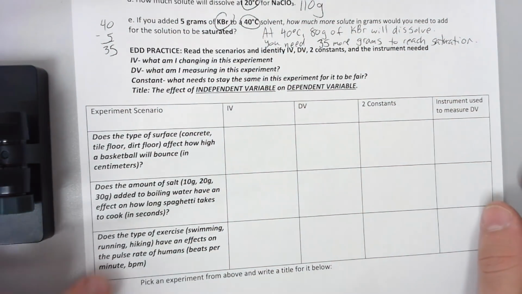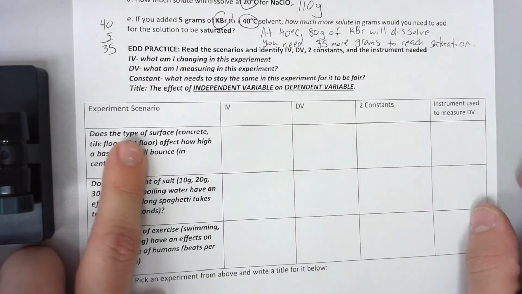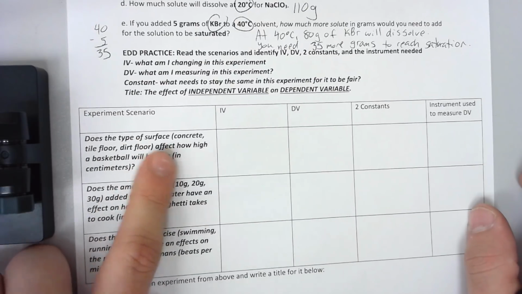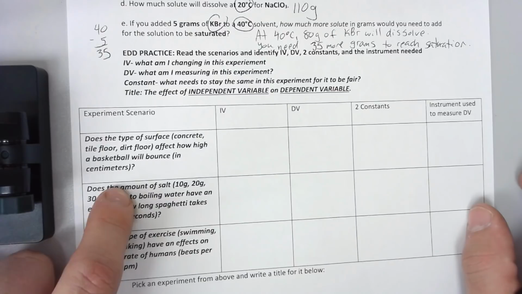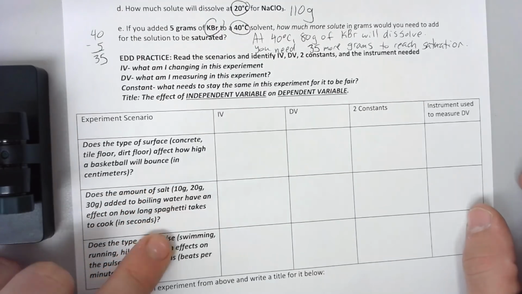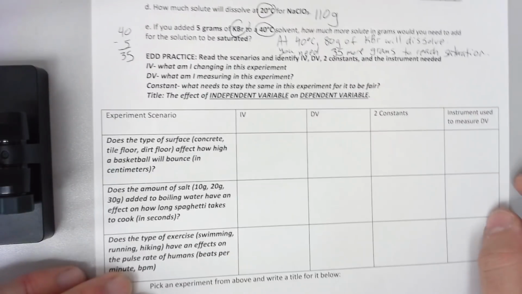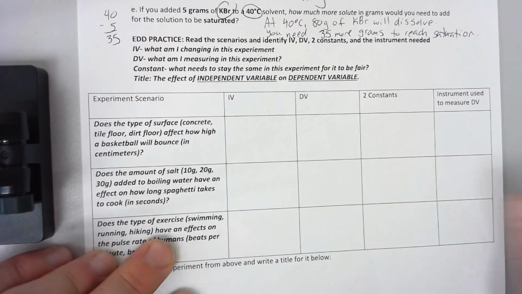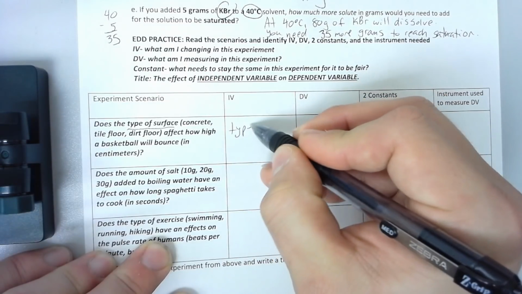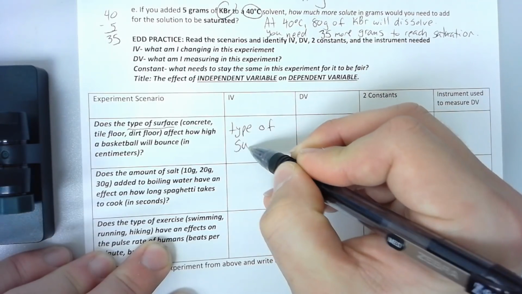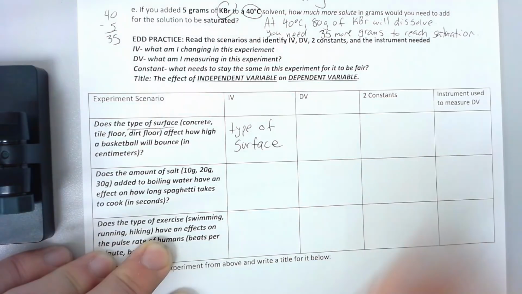All right, so does the type of surface, like if I use concrete, tile floor, or a dirt floor, affect how high a basketball will bounce in centimeters? So the IV, what are we changing? What are we manipulating in this experiment? We are changing the type of surface. That is what we're manipulating or changing.